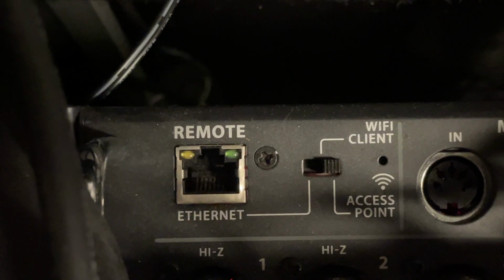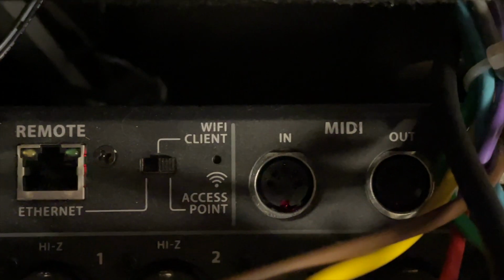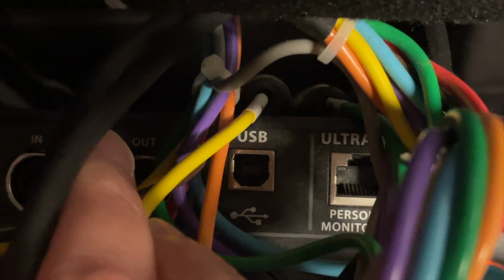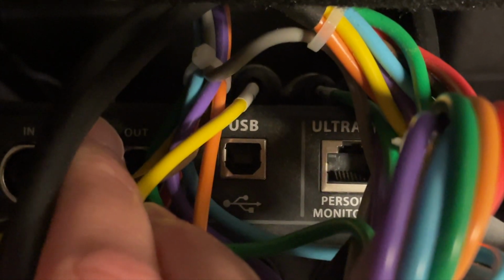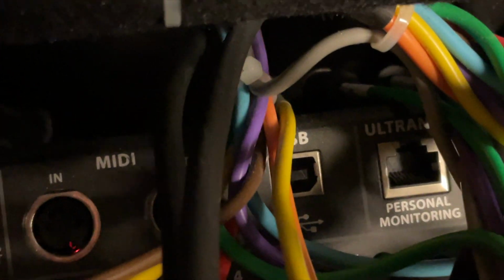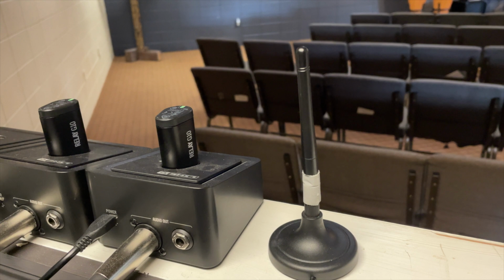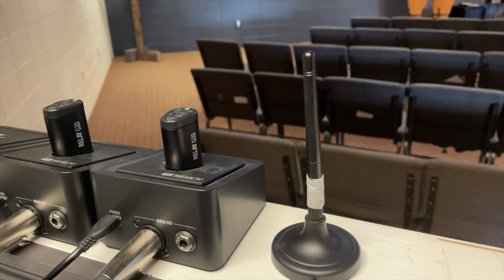The mixer itself is by Behringer. It's an X-Air XR18. It's controlled remotely either through a cabled Ethernet or through a Wi-Fi hotspot, which is built into the machine itself. You can connect it to a computer using a USB to multi-track to Pro Tools or Logic, and you can also have on-stage personal monitoring systems using a single Cat6 cable. The mixer communicates with its iPad using this antenna that's included.